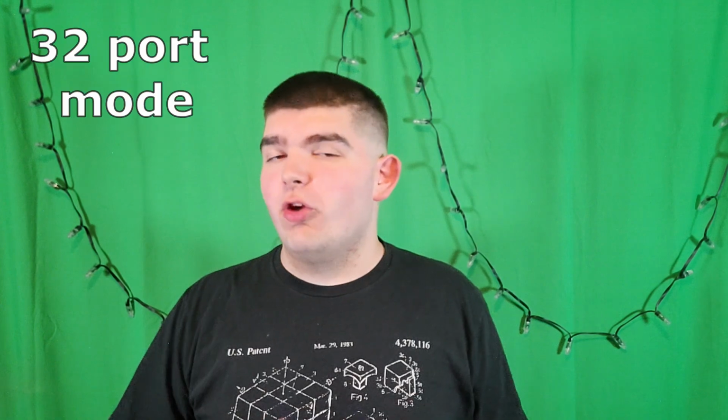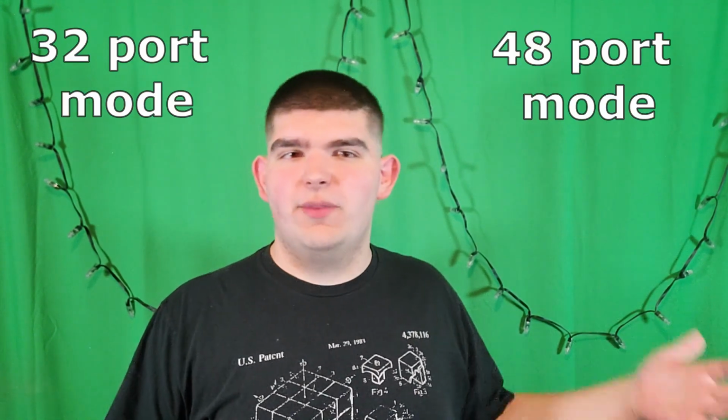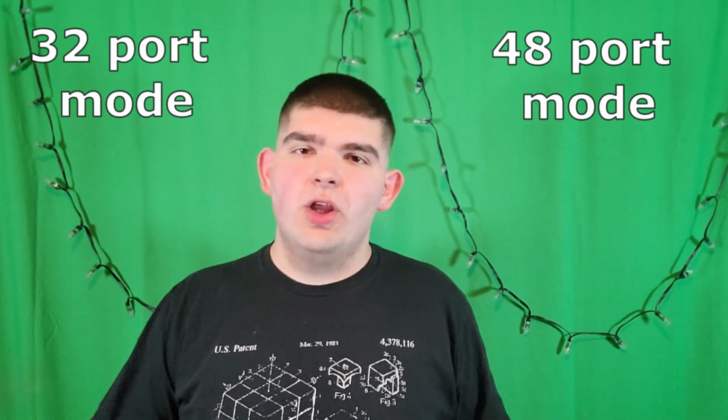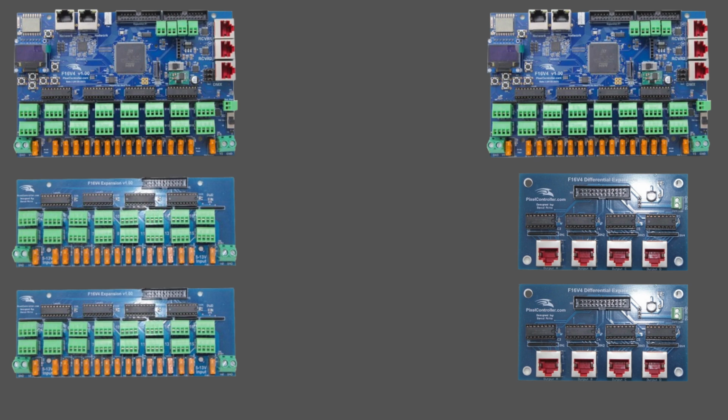So these two controllers have 2 different modes that you can run them in. You can run them in 32 port mode and 48 port mode. If you remember from the F16 V4 that I just talked about, 32 port mode would be like having a main controller and the one expansion. And if we remember, on these controllers, you can have one expansion without splitting up the pixels. Now, if you run it in 48 port mode, that's like having 2 expansions, so you will have to split up how many pixels per port you can use.